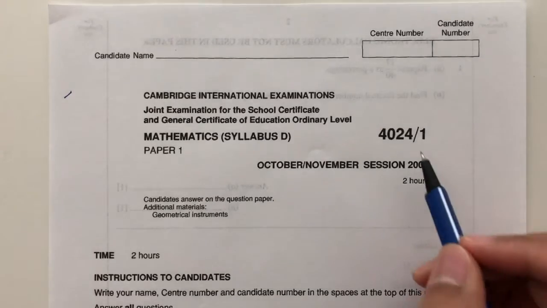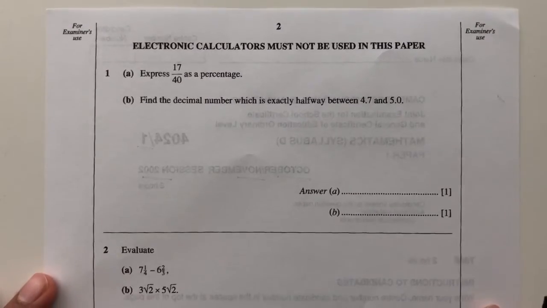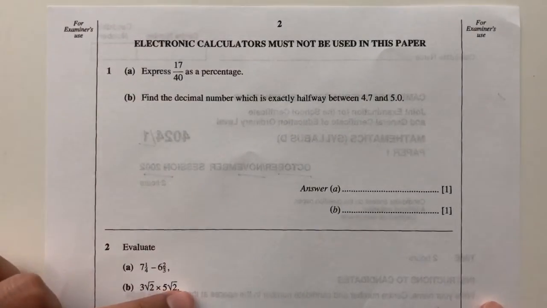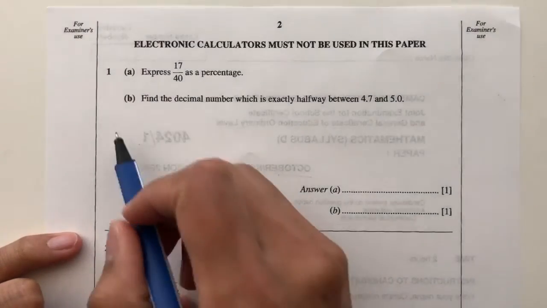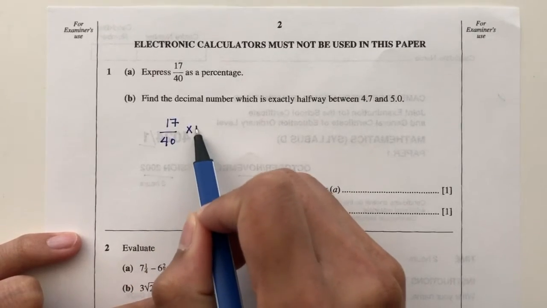This one is paper 1 of October-November 2002. So let's move on to question number 1. Express 17 over 40 as a percentage. Pretty easy. You just have to multiply by 100 for the percentage.